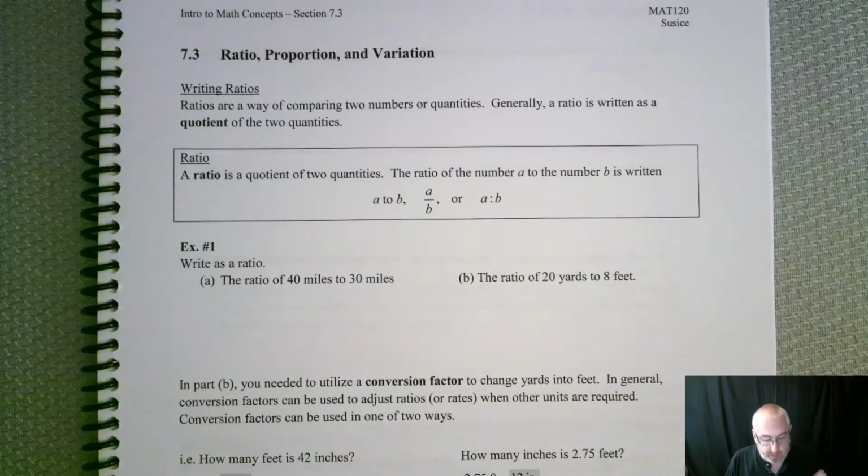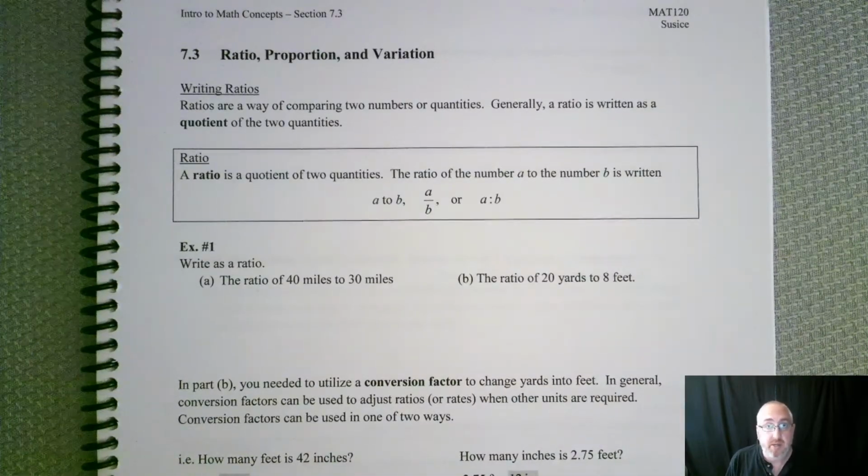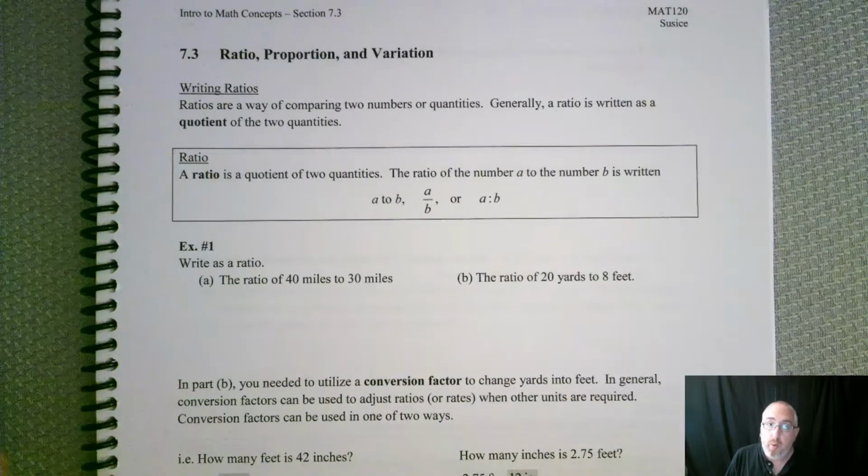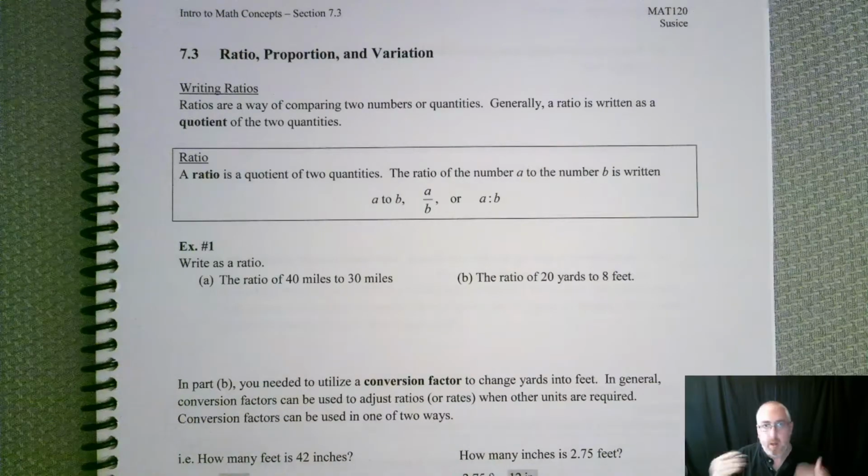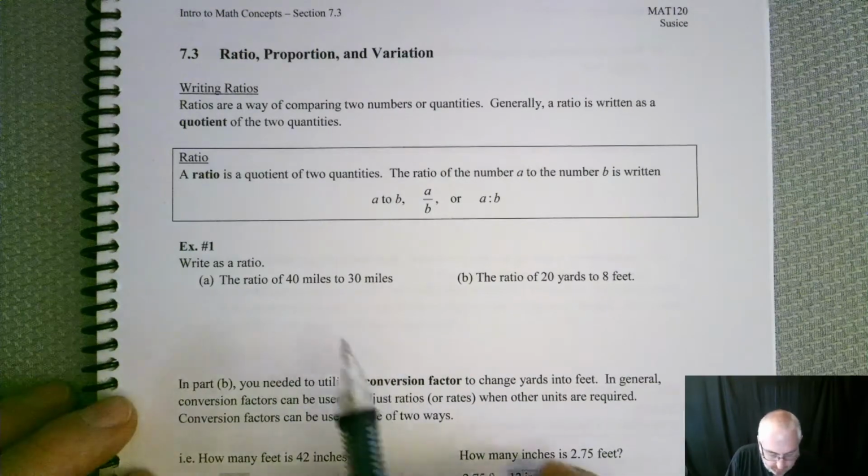So we're going to be jumping into 7.3, ratio, proportion, and variation. Now ratios are a fancy way of just comparing two things. But we compare two things when we're looking at, let's say, fractions. So we're actually going to be stealing a lot of ideas and concepts from fractions as we go. So let's see what we're dealing with here.